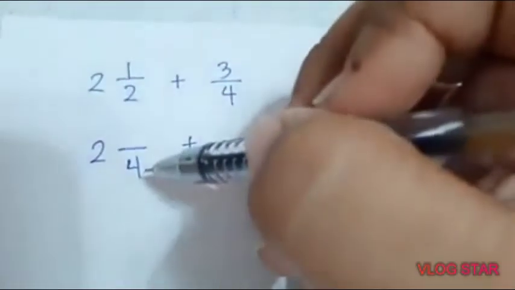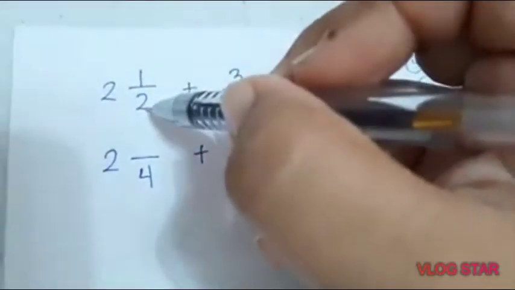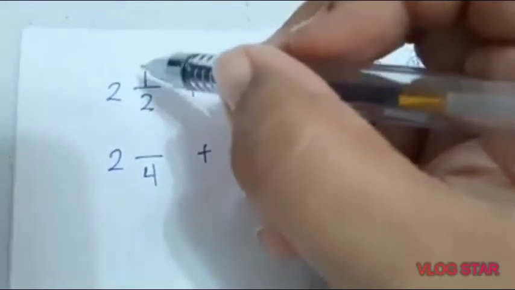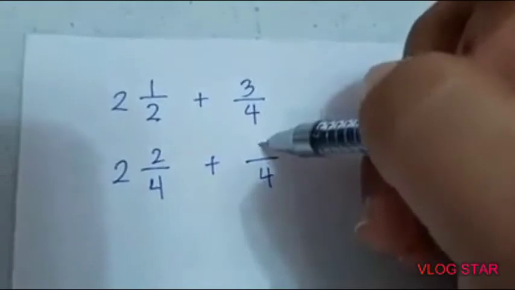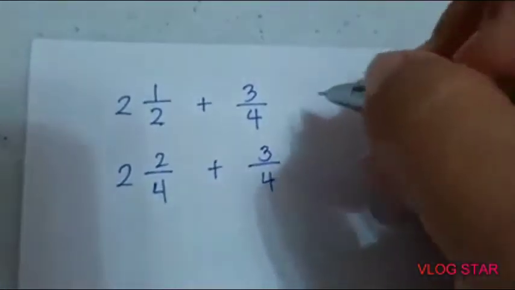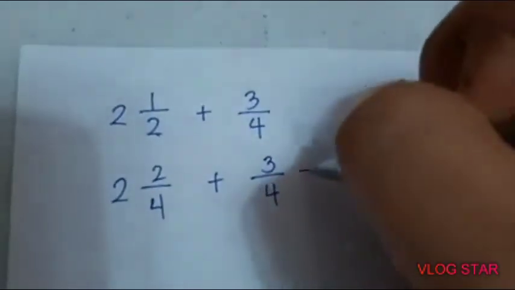Therefore, you have 4 here. 4 divided by 2, the answer is 2. Times 1, the answer is 2. 4 divided by 4, the answer is 1, times 3 equals 3. So you may now add.